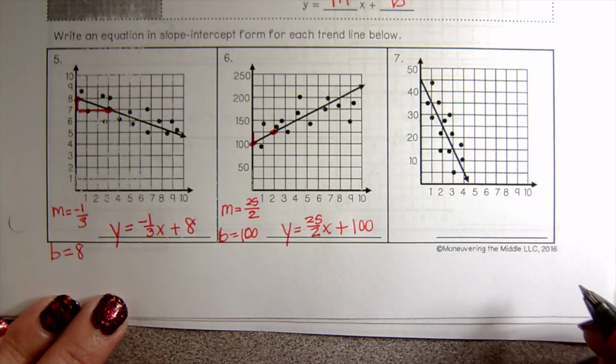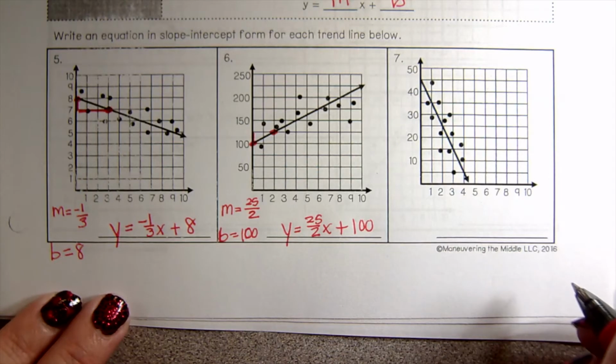Try the last one by yourself. Pay attention to the scale on the x and y axis.